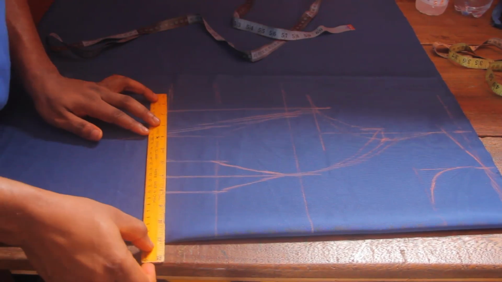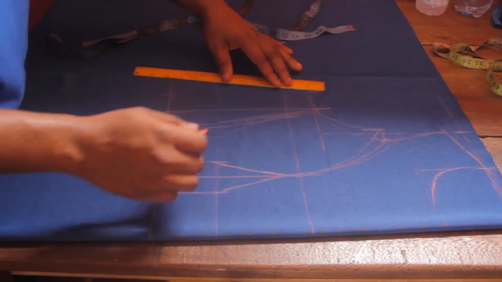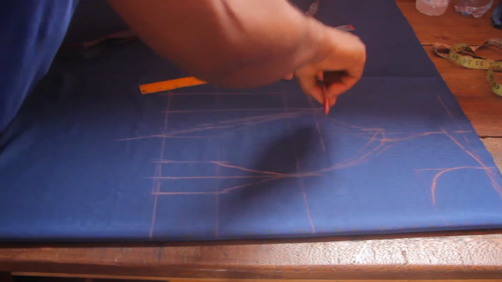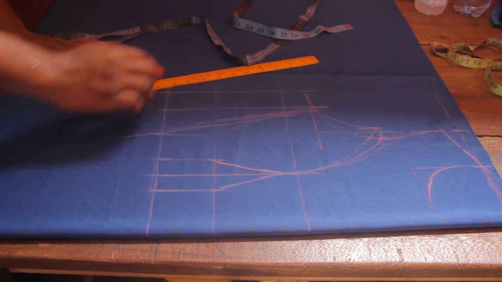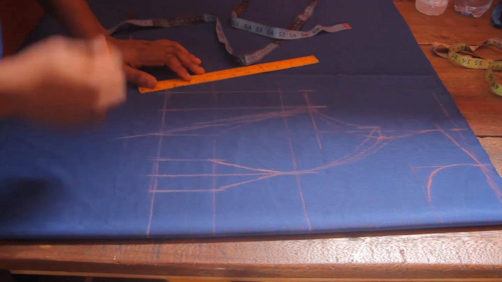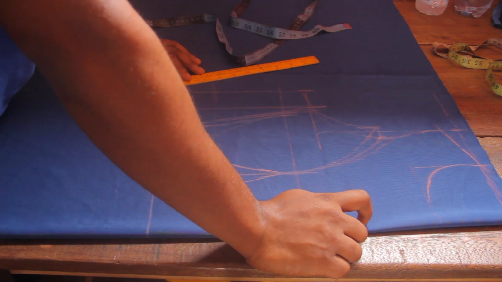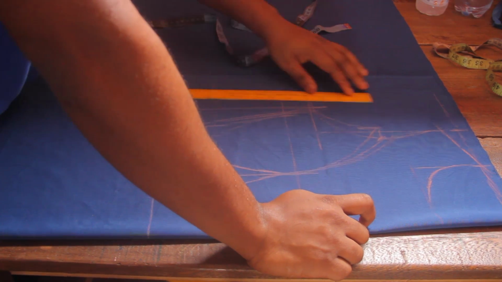So the 2 inches that I took away from the down part, I have replaced on the side and I've drawn a straight line. Then after that, I have just placed my allowance. So I hope everything is clear.